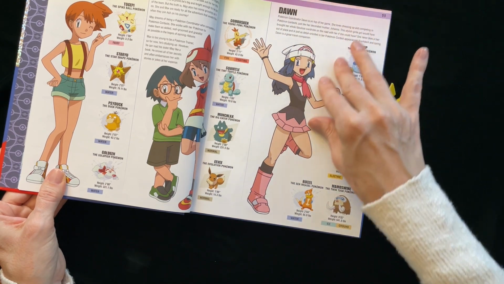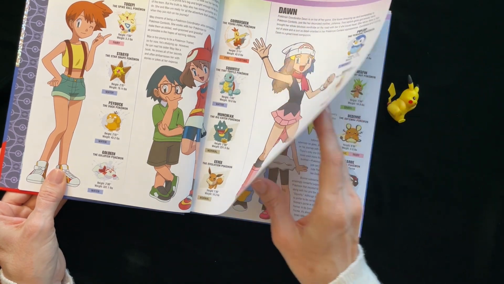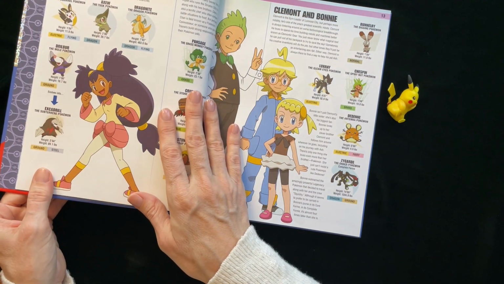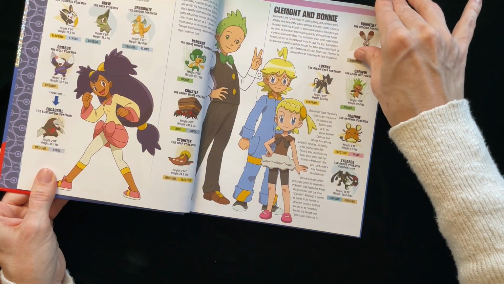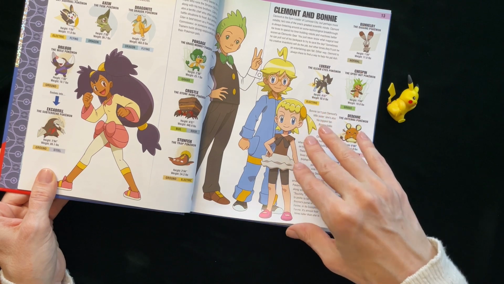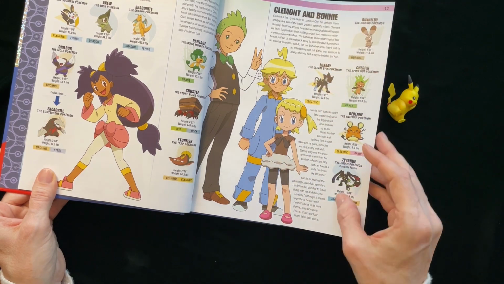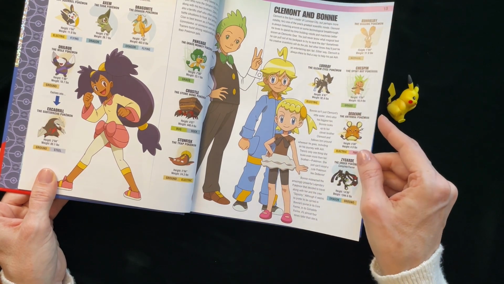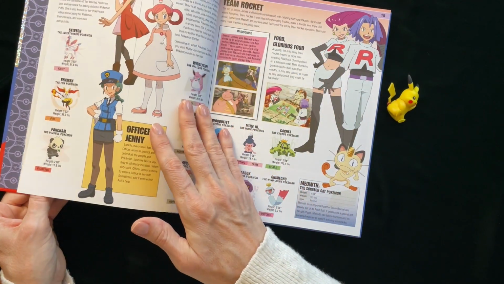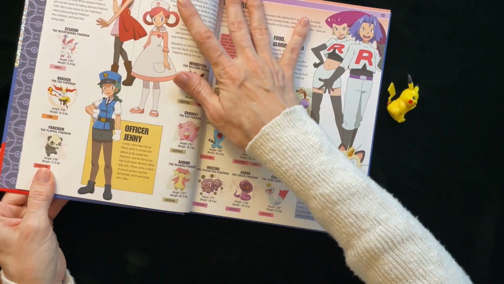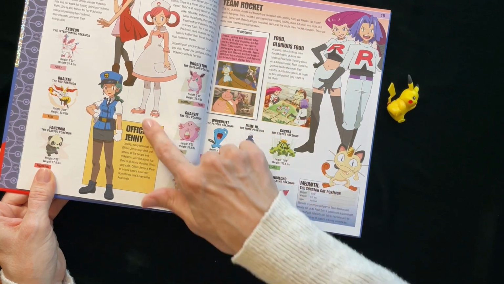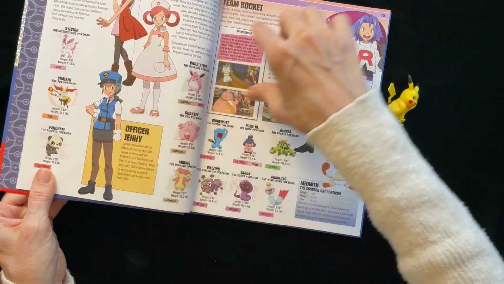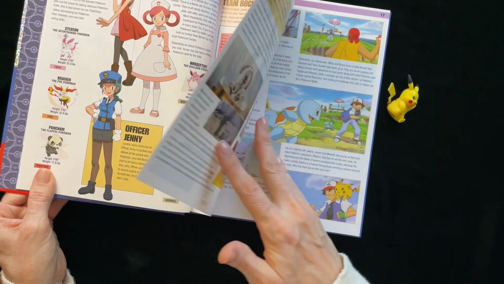Here we have all our characters. Who are your favorite characters in the Pokemon series? I always thought Clement was funny because he was inventing things all the time. Remember, we did a Nurse Joy roleplay in the study before too.